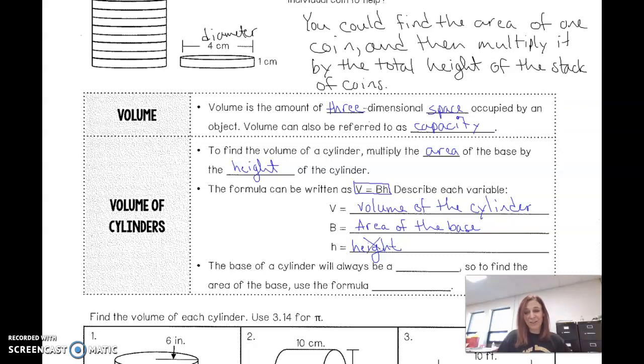I'm going to do something a little different, okay? Because sometimes we say height, we tend to think it has to be vertical, but it's really not. In this case, height is the distance between the bases. So height in this case could be horizontal, right? It's just how far apart your bases are.